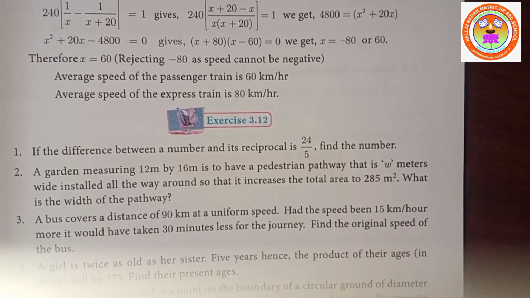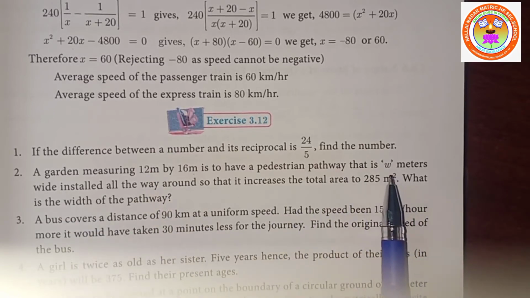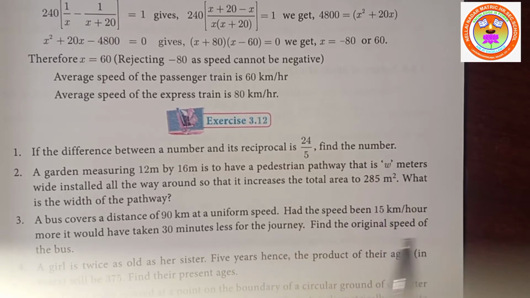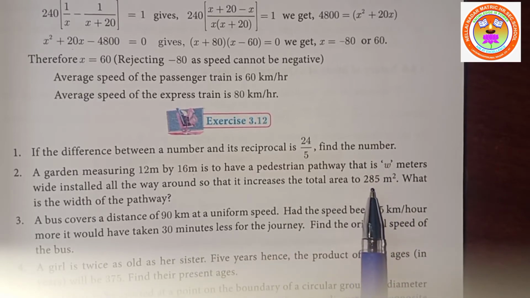Okay. What is the length and breadth? 16 and 12 meter. And around that garden there is a pathway of width W meters, so that the total area of the garden including the pathway is 285 meters square. If it is, what is the width of the pathway?